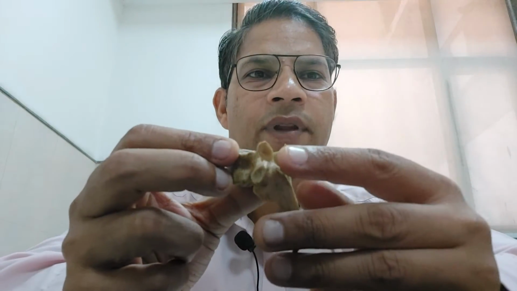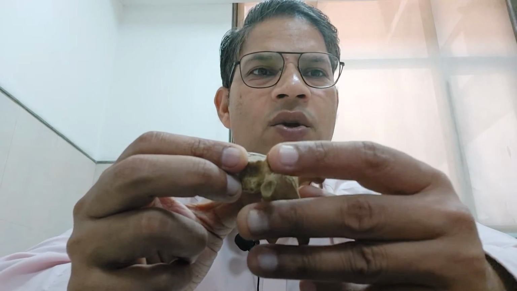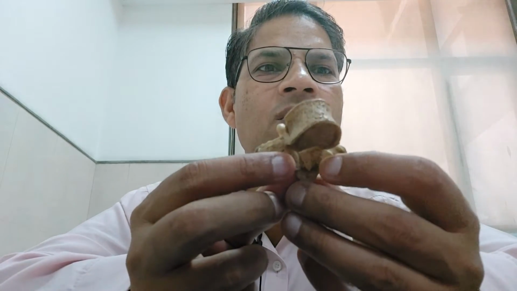So the superiorly there are two articulating facets. Inferiorly there are two articulating facets. So four articulating facets are there. Two superior articulating facets, two inferior articulating facets, almost in each vertebrae, especially the individual vertebrae.